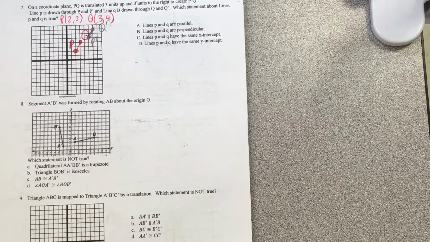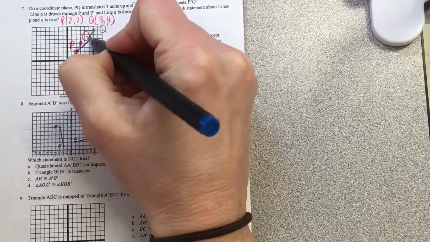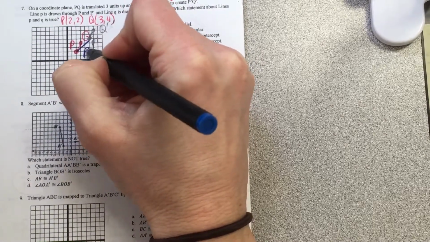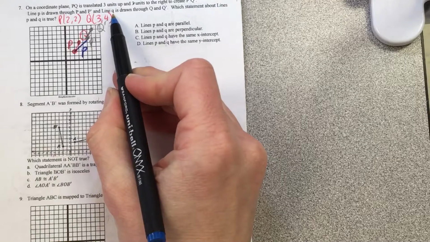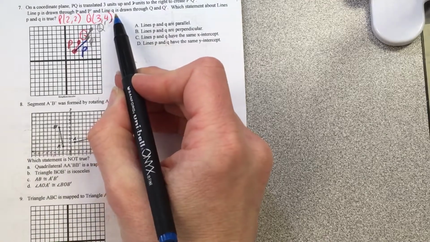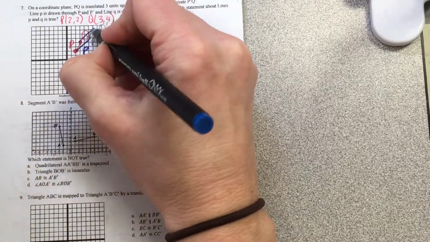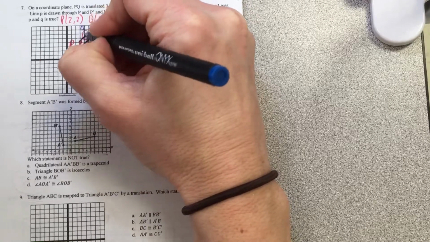P to P prime. All right, so let me get a different color. P to P prime, that's line P. And then we need to draw a line Q from Q to Q prime. Okay, so that's line Q.